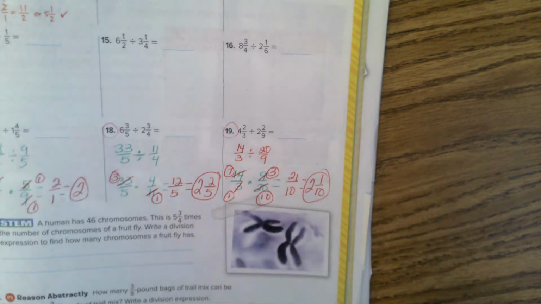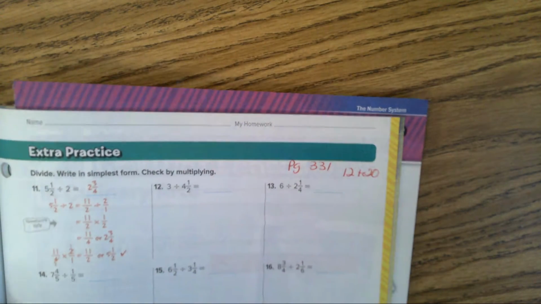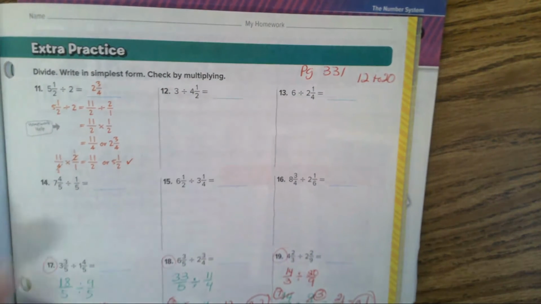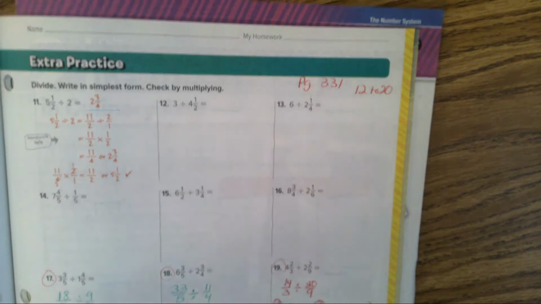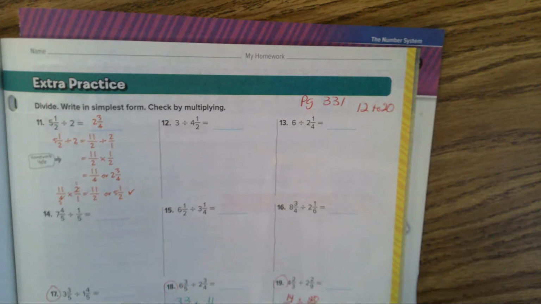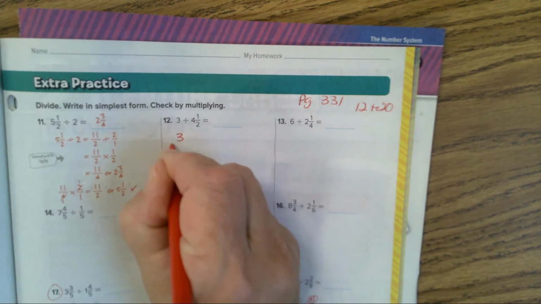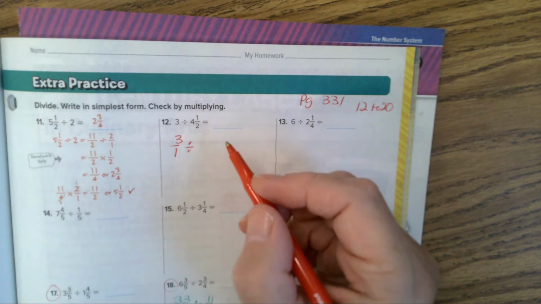Okay, let's do problem number 12. In number 12, what do I do to the 3 to make it a fraction? In problem number 12, what will I do to the 3? Quinn? Right, we put a 1 under it. And you multiply, add, and stick it on top.